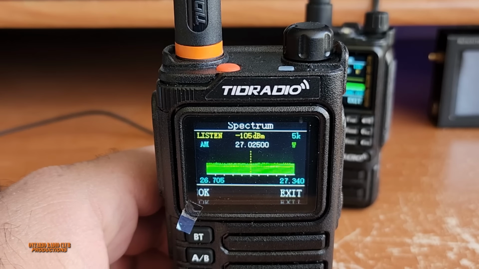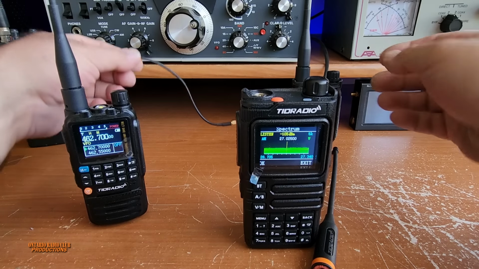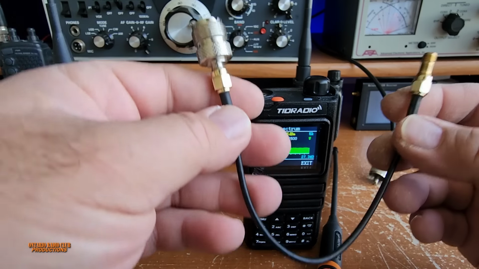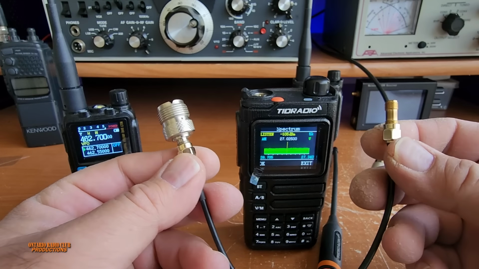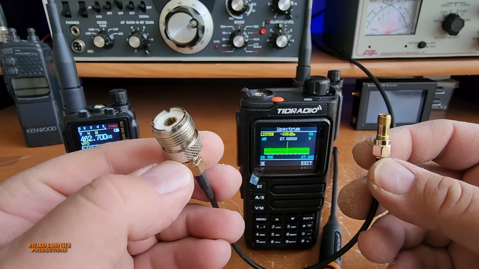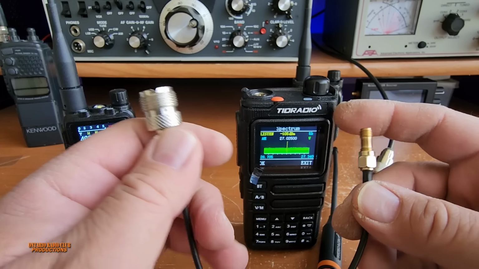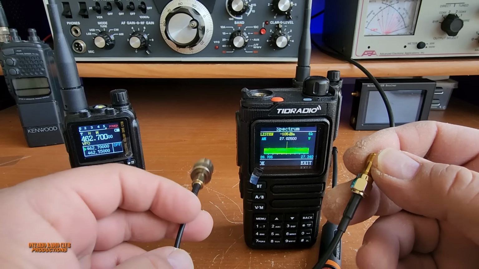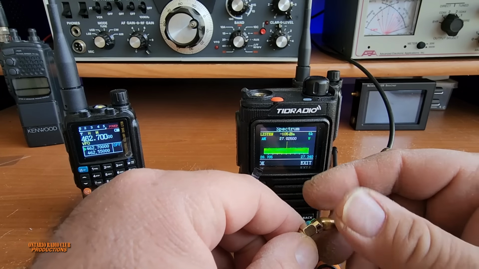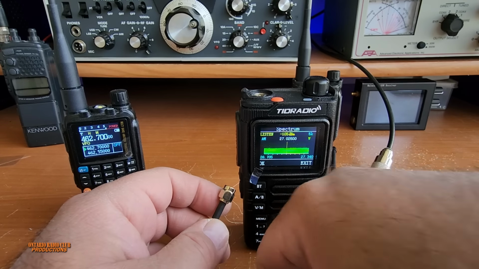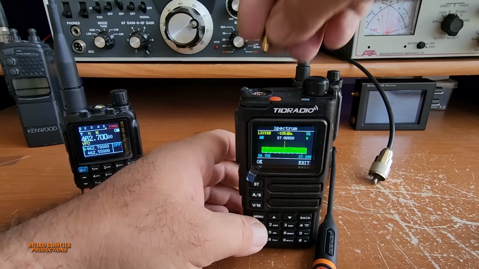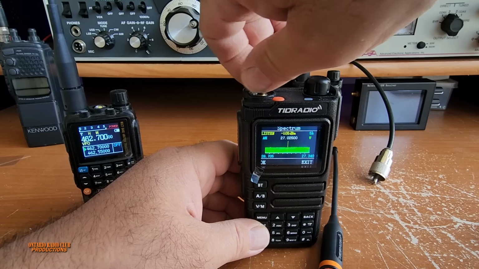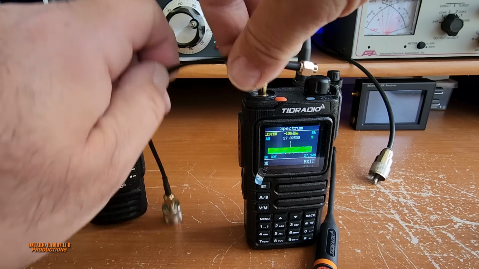Maybe with an external antenna? To use an external antenna, you need an SMA adapter. I'm using a male SMA to an SMA and SO239, and here I should have somewhere one that is SMA male to female, but I'm using a little SMA coupler here. Okay, so I'm gonna put that on the radio, and then do the adapter here.